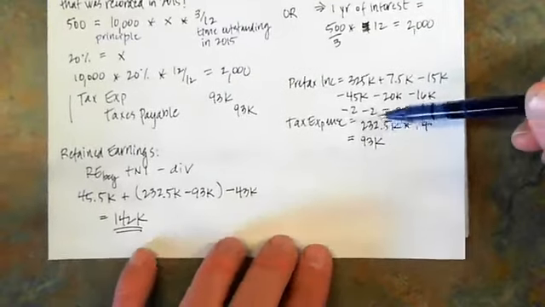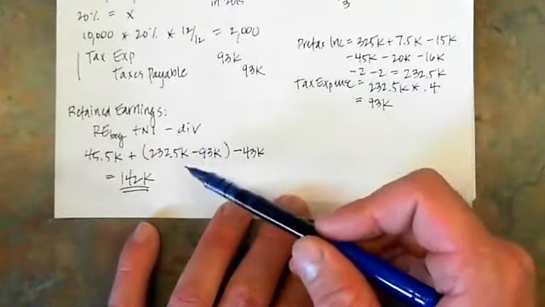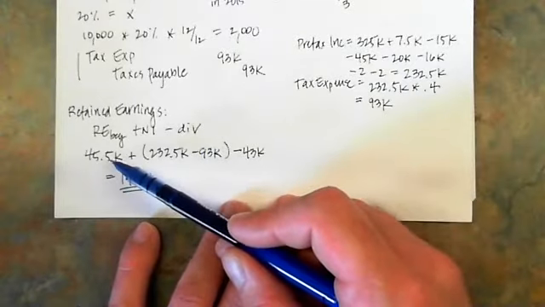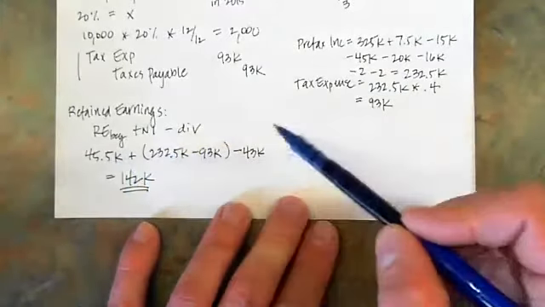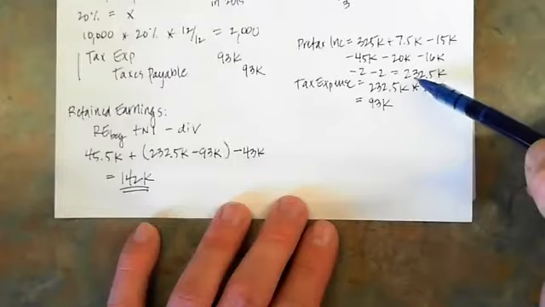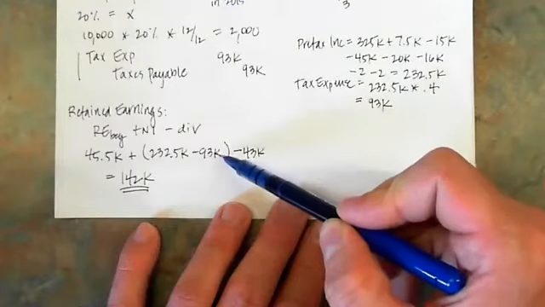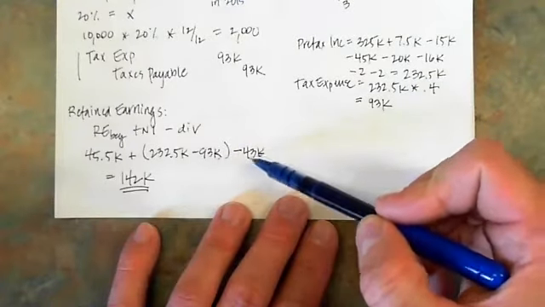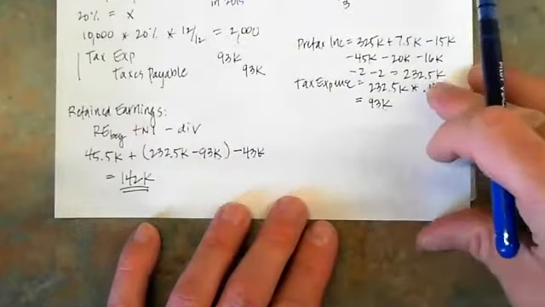We apply the tax rate to that pre-tax number to get the tax expense. And then for the retained earnings, I don't ask you for closing entries, so all you need is retained earnings beginning plus net income. And here, notice I just take the pre-tax net income number, subtract off the tax expense, subtract off dividends, and that gives me ending retained earnings.